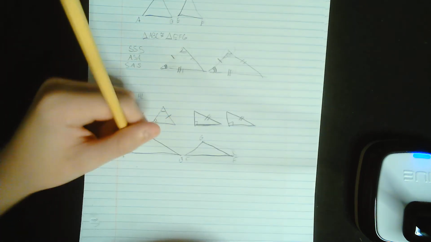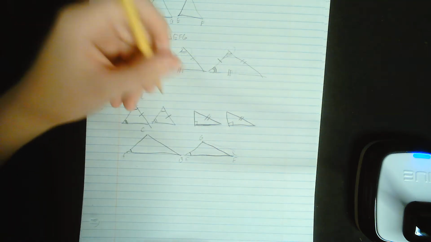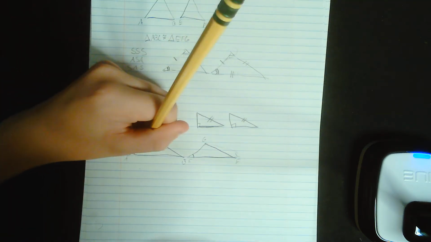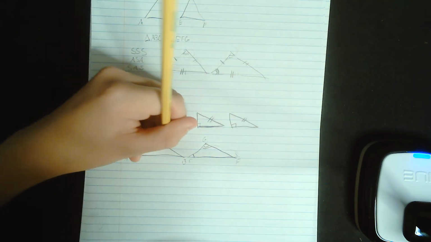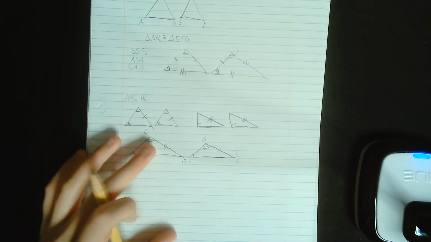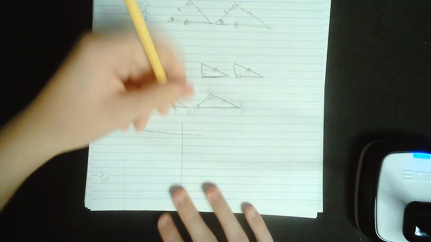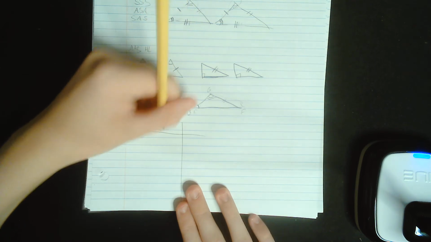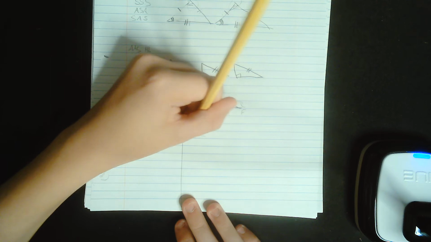Basically, we're going to be given that angles A and E are congruent, angles C and G are congruent, and side lengths CB and GF are congruent. We can actually prove congruence. Let's make a 2-column proof, or 2-column chart, statement and reasoning.